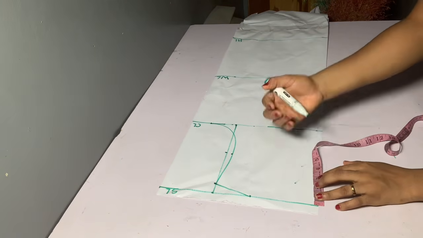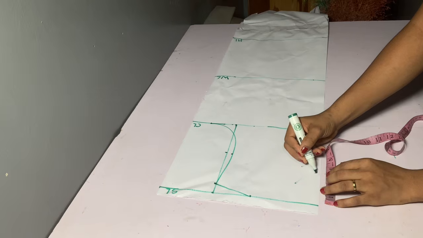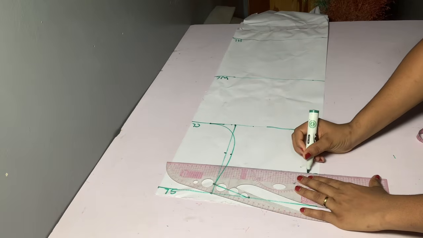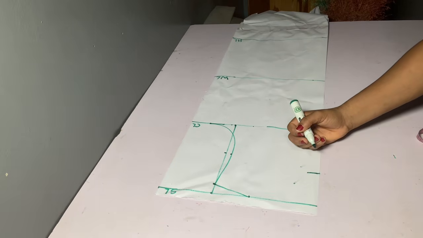From my shoulder line, I will mark down 3½ inches for my neck depth and I'll proceed to curve out my neckline just as shown.